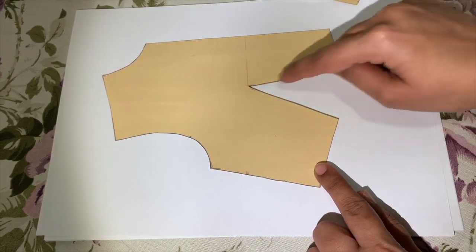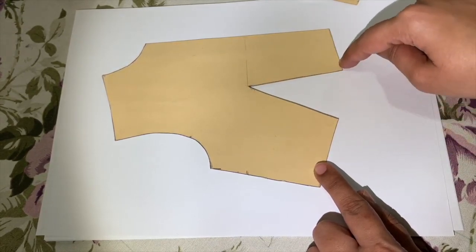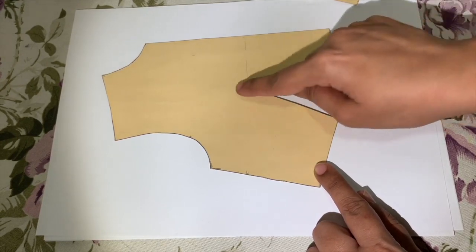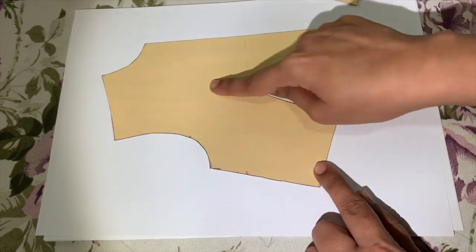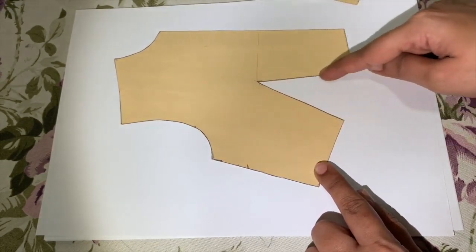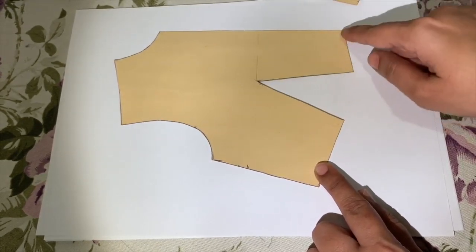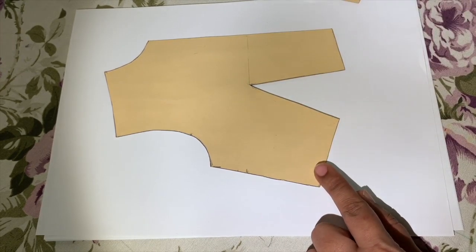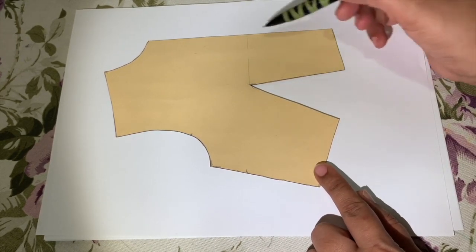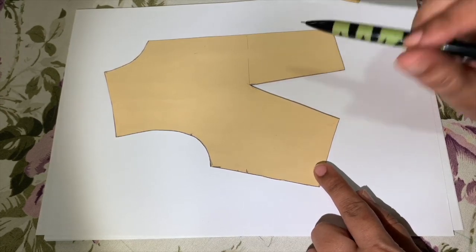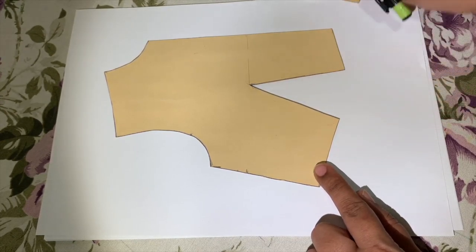Now, this dart is given at the waist, but maybe in your design, this is not what you're working for. Your dart may be at the side, or at the shoulder, or in the center, or maybe over here. Have you seen a dart like this, which goes from armhole to the waist? That's called princess cut. So we have different types of darts. When you shift around your dart without compromising on the fit, that is called dart manipulation. So I'm going to teach you how to do dart manipulation in today's class.